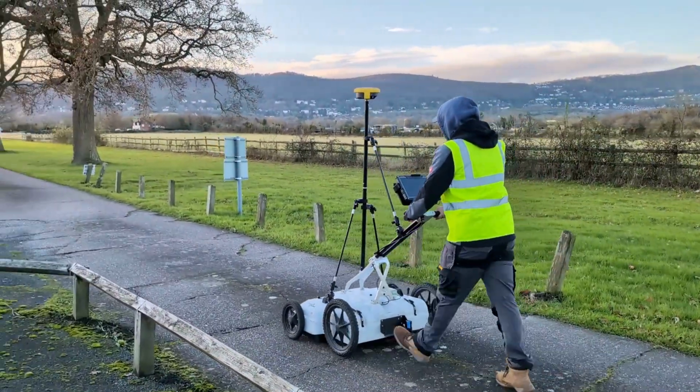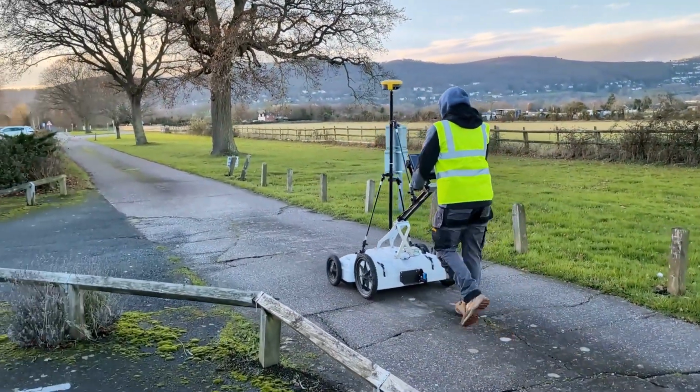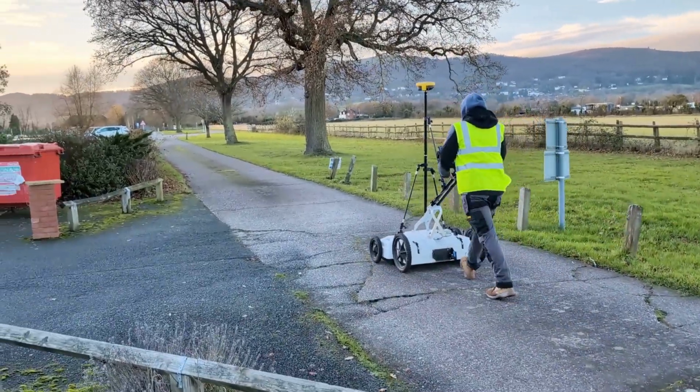GPR works using a single or multi-channel antenna to send radio pulses downwards into the ground, then receives a return signal. Depending on the composition of the medium, the transmitted waves travel at different speeds, and when they interact with an object, they'll be reflected, depending on what that object is. The receiving element of the antenna will then pick up this reflection, and then the software will in turn convert this into a usable image. The surveyor will then analyse this data and plot the results in an agreed format.